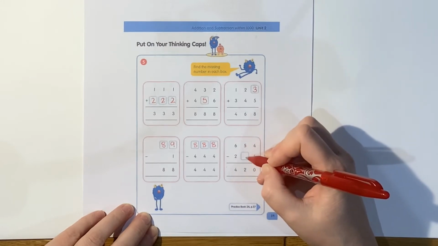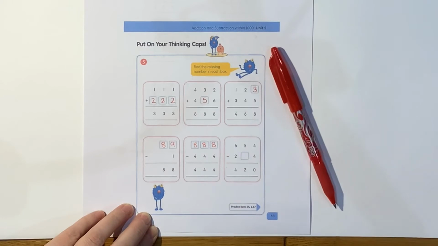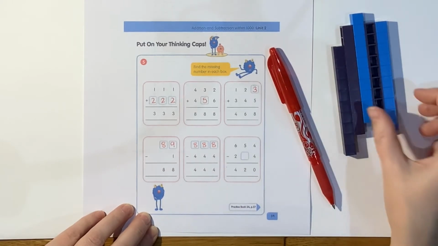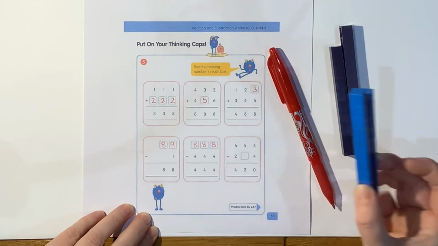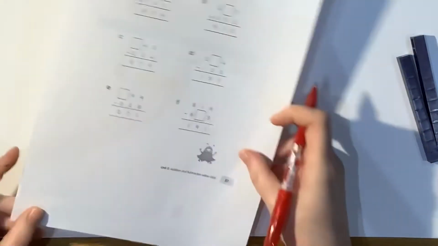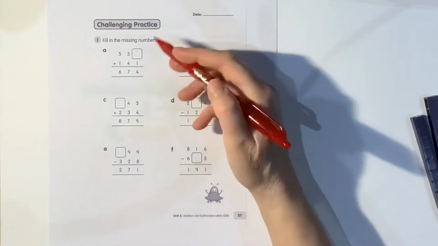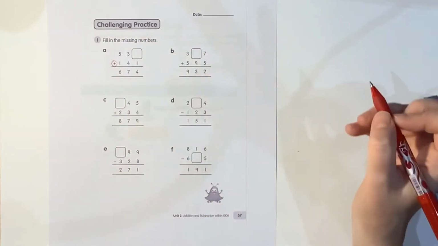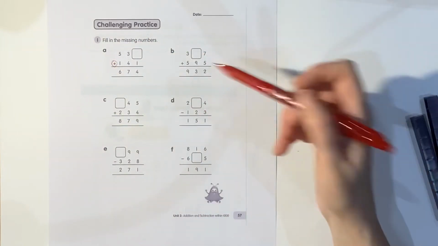5 tens take away how many tens is 2 tens? Of course, you could actually physically get it. Here's our 5 tens. How many do we have to take away to get 2 tens? 3 tens. There's your answers to that one. And then let's have a look at this challenging practice. So it's an addition, first of all. It's really important that you take really careful note of what the calculation is.